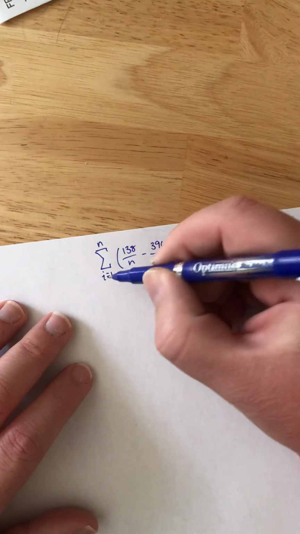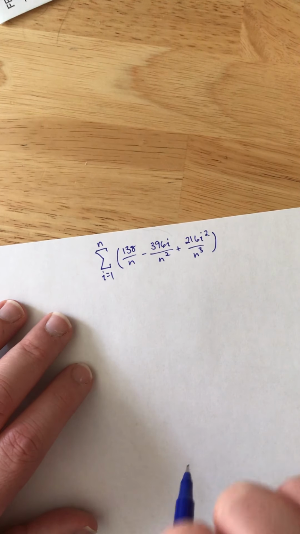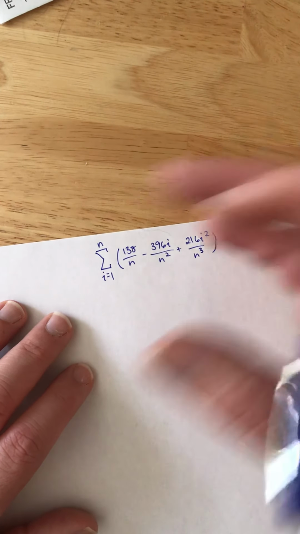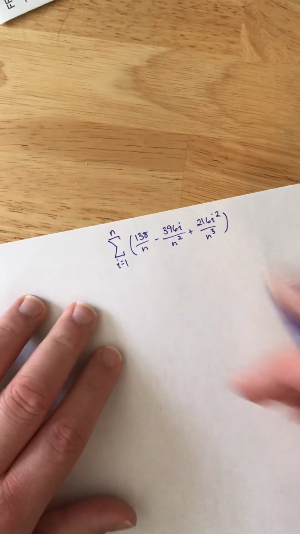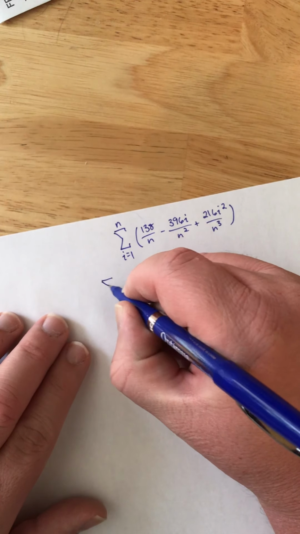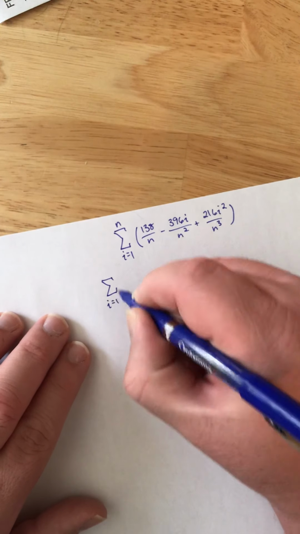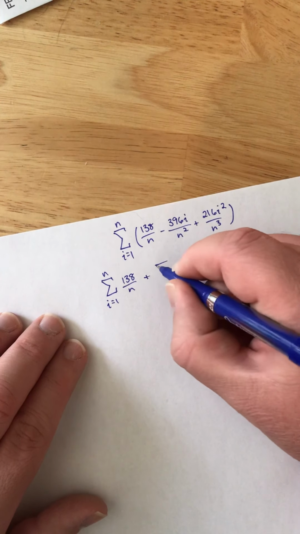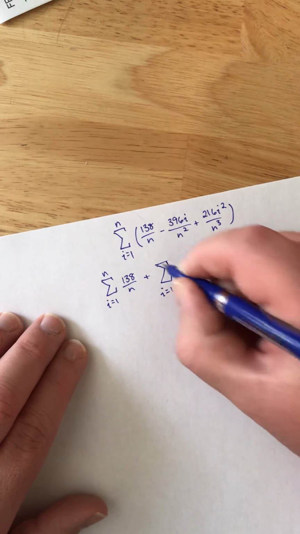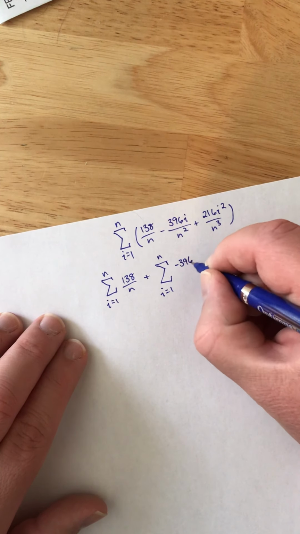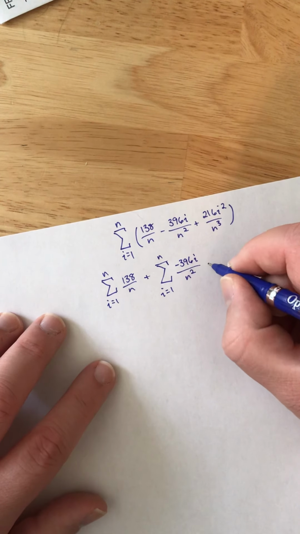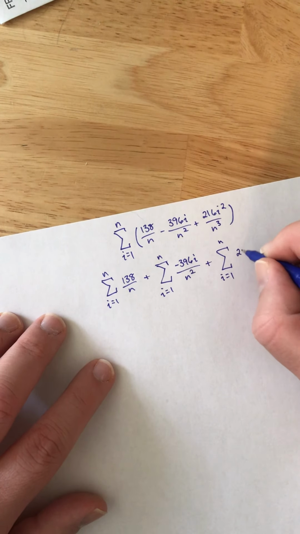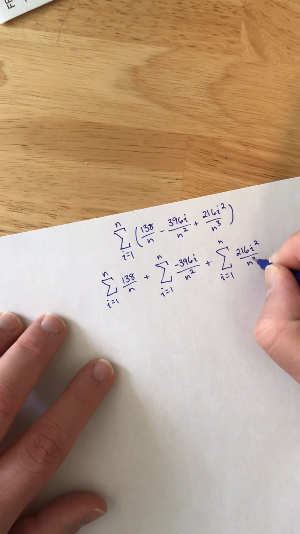First and foremost, since the index is i, that is literally the only thing I care about, is just where there's an i. Anything that's not an i can be pulled out in front, and I'm going to break it up by terms. So I'm going to split it up first by terms. So we'll do i equals 1 to n of 138 over n. Then I'm going to do plus i equals 1 to n of negative 396i over n squared. Then I'm going to do plus the other summation of i equals 1 to n of 216i squared over n cubed.